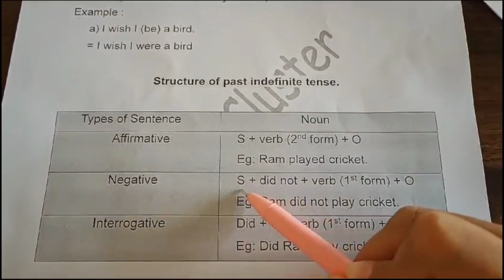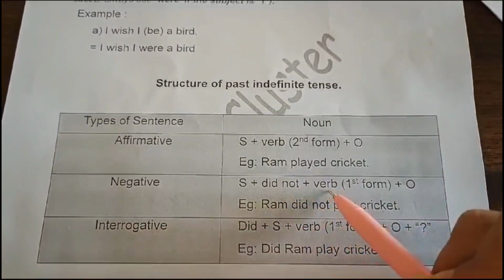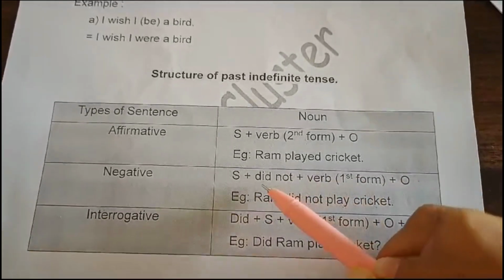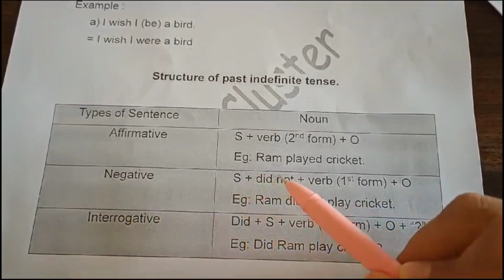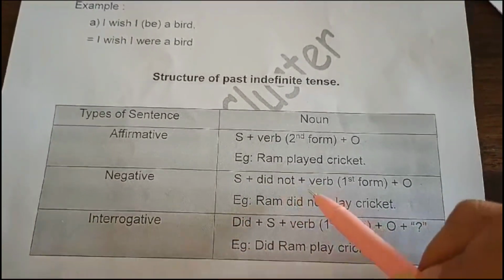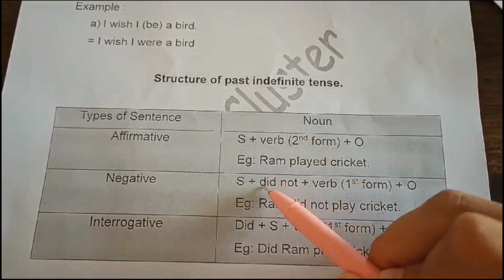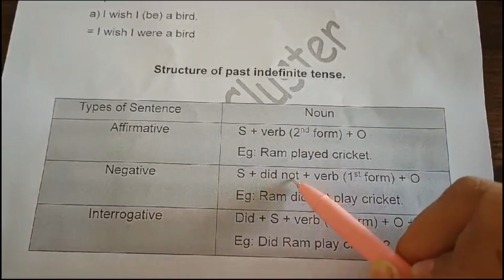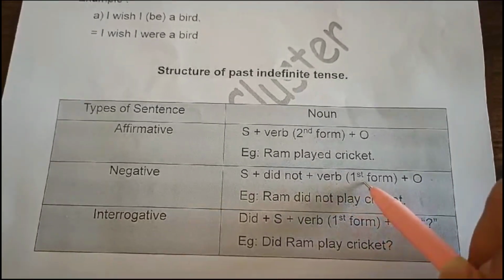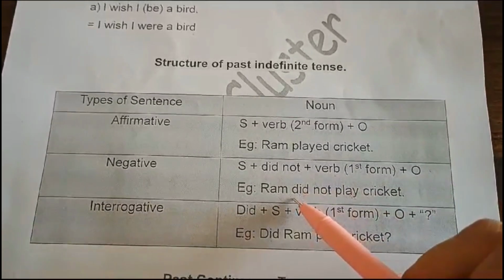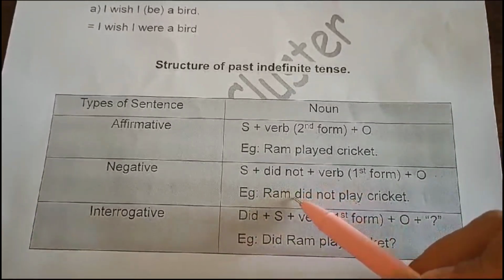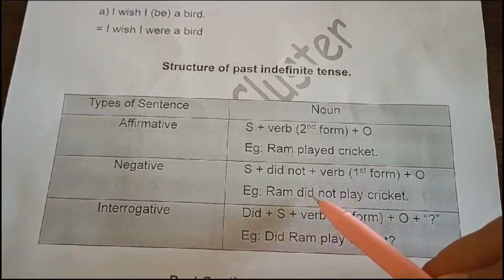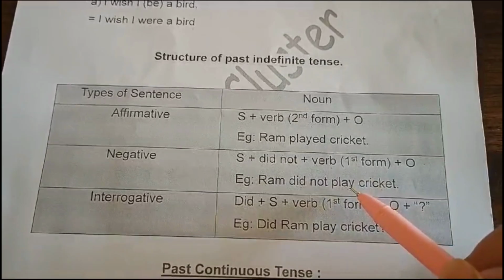Negative: subject plus did not plus verb plus object. That means to make it a negative sentence, we will be using did not. Do not, does not, did not. So we will be using did not because this is the past form of the verb do. Then the main verb will be in the present form, because when we write the helping verb in the past form, we cannot write the main verb in the past form as well. So if the helping verb is in the past form, then we will write the main verb in its present form.